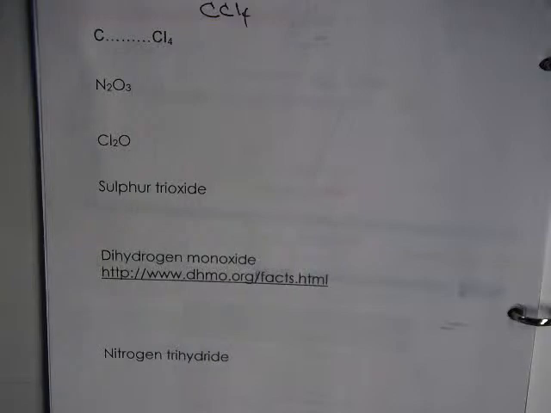Well, don't yell it out, but loud enough that we can all hear it. What was the first one again? Carbon tetrachloride. See, you said the answer, right?